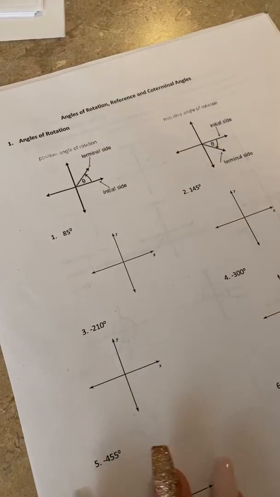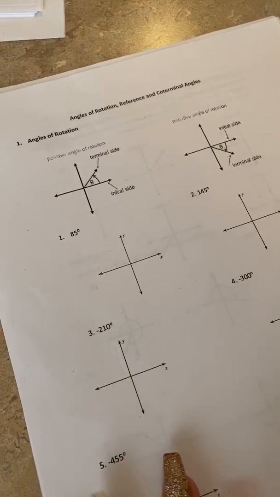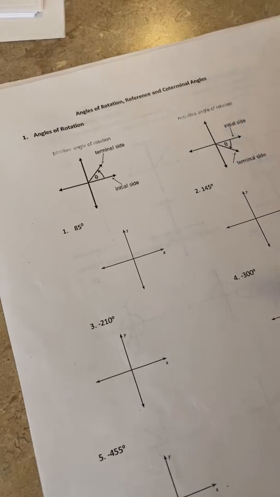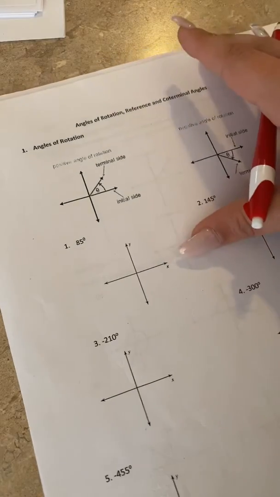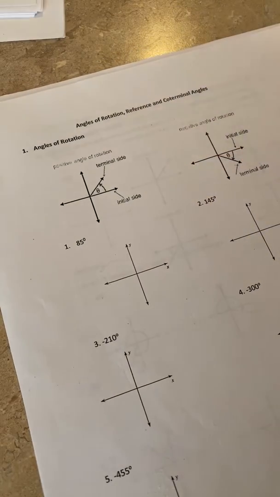All right, y'all. This is Wednesday's video. We're going to talk about angles of rotation, reference, and coterminal angles. Those are three different types of angles we're going to talk about.